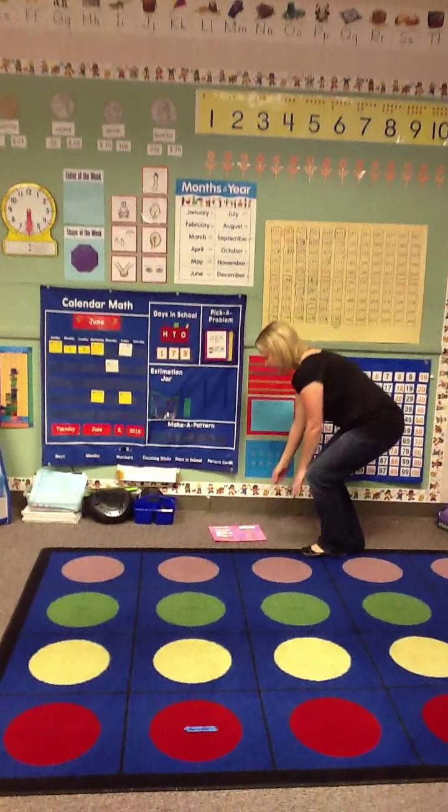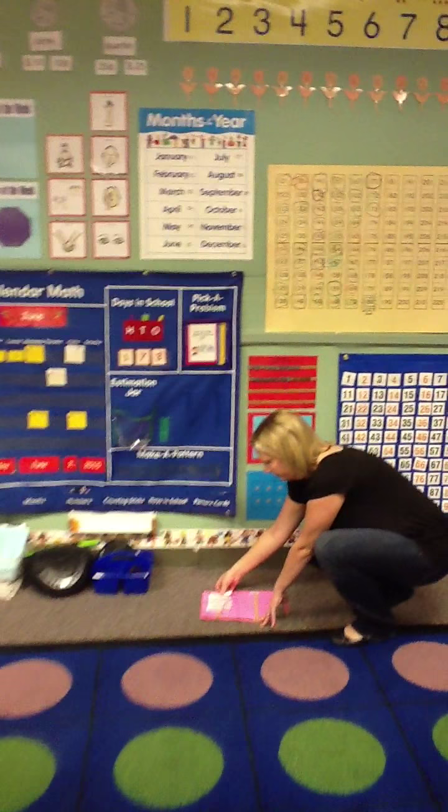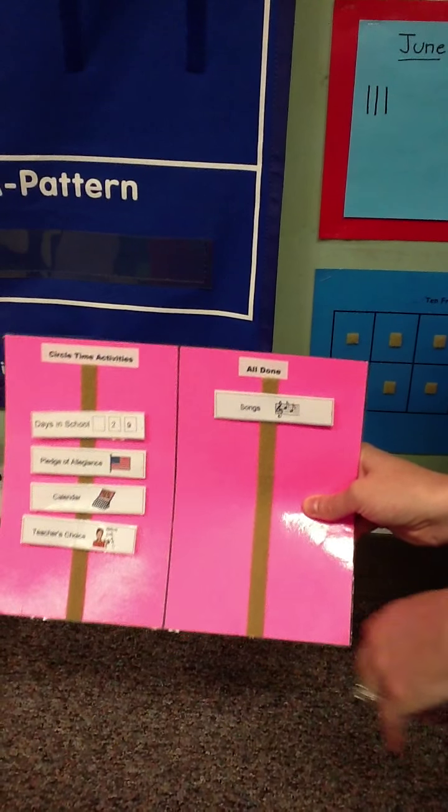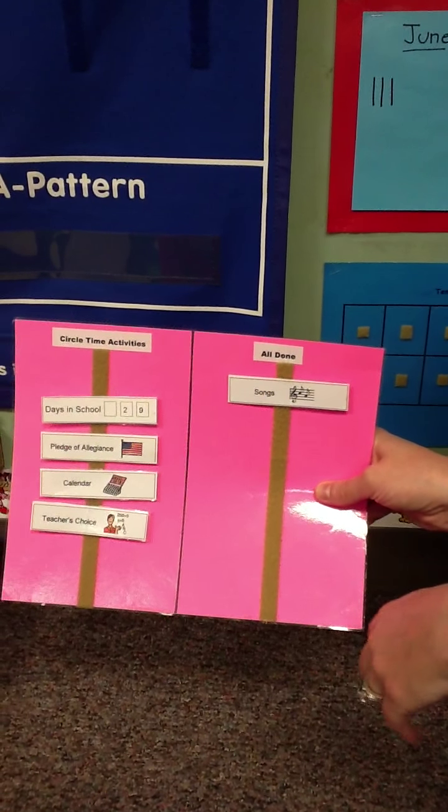We also have a schedule for circle time. So the teacher would select the activities that we're going to do throughout the circle time, and as students complete the activities, we move them over to the all done column, and then students know how much work is expected of them and when they'll be finished.